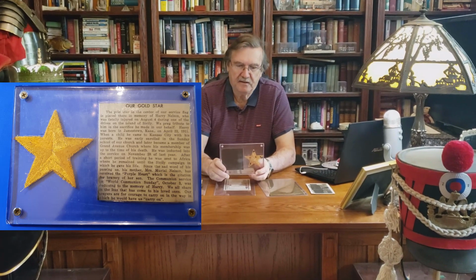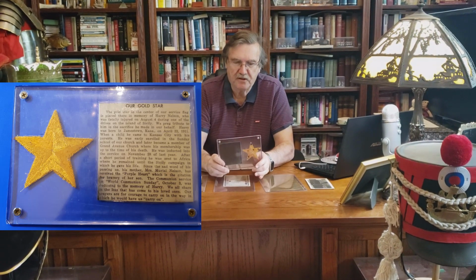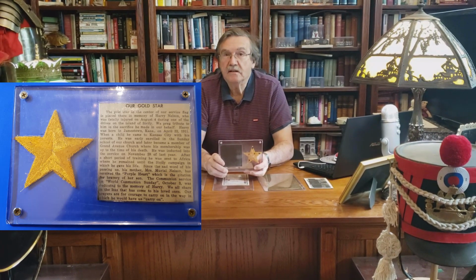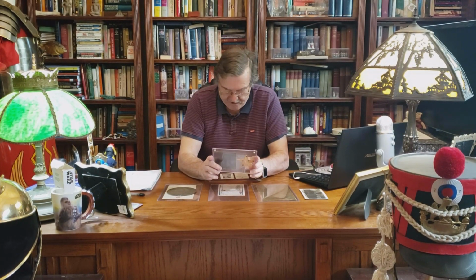and when I have some other things that I want to show you. But normally people would have a little pendant in the window with a blue star on it. And if someone was killed, then you would replace it with a gold star, and that told your neighbors that you'd lost a member of your family. Now, this is not from World War I, but they used this in World War I. This is from World War II. This is Mr. Harry Nelson's. I always like to say their names so that they're just not forgotten. The way I came across this was very unusual.